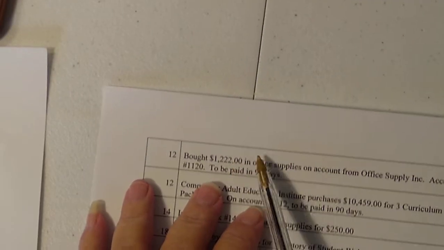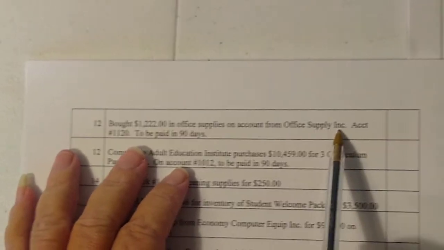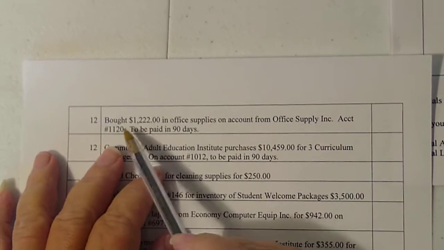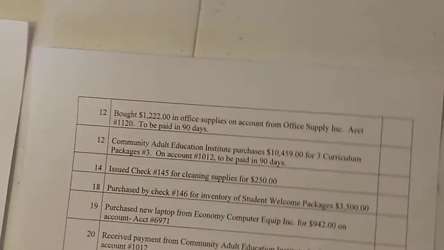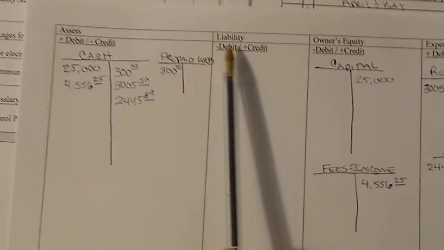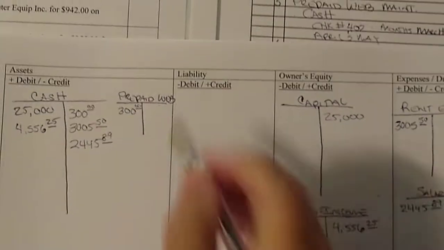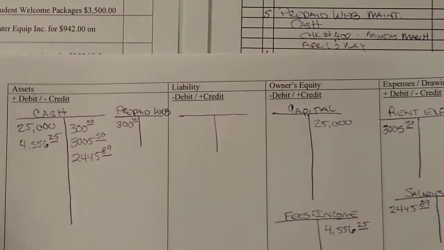Over here. I bought $1,222 in office supplies on account from Office Supply Incorporated. Account number 1120. To be paid in 90 days. So this is us buying office supplies. But we're not buying it with cash. We put it on account. So that means we are going to pay it later. Which means if you said liability, you are correct. And what do we call money that we owe? It's called accounts payable.